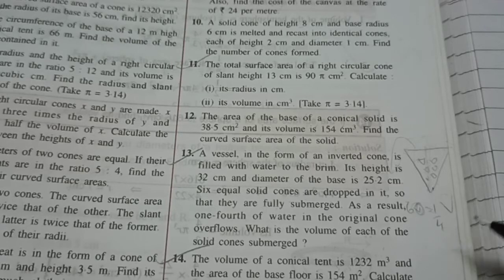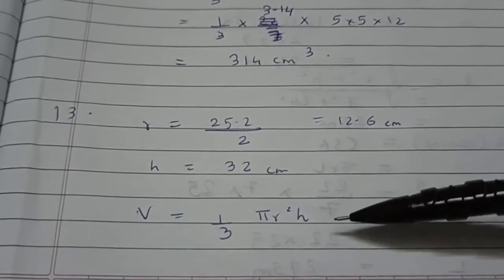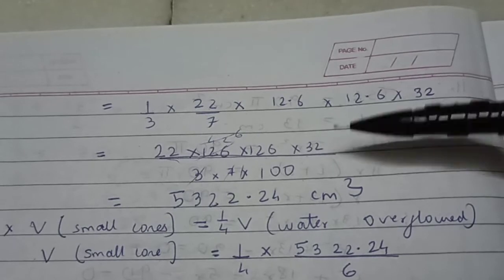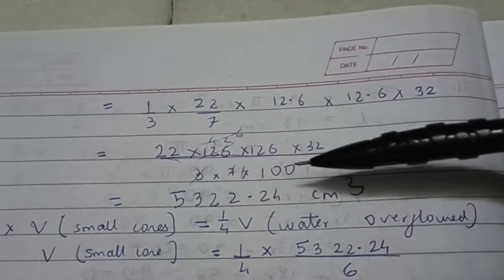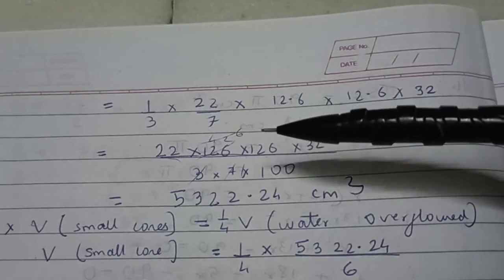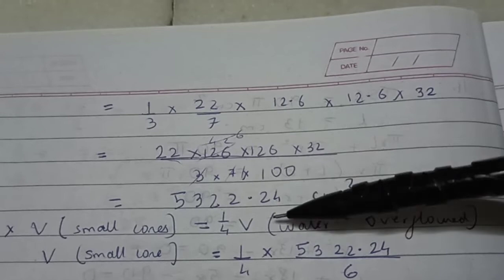Come on, try to figure out this sum on your own. Are you able to get it? First, the radius and height. So find the total volume. After substitution and calculation, I'm getting 5322.24 centimeter cube. If you want to hold on to this, keep it in fraction form, that's fine.